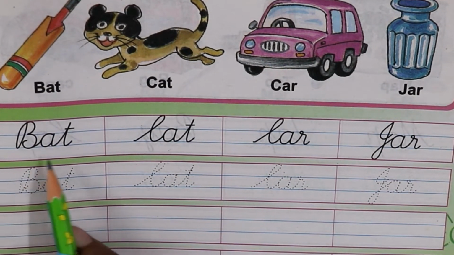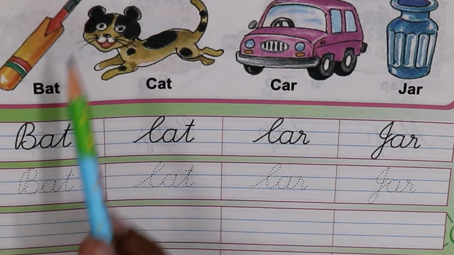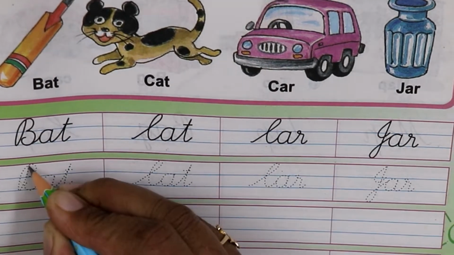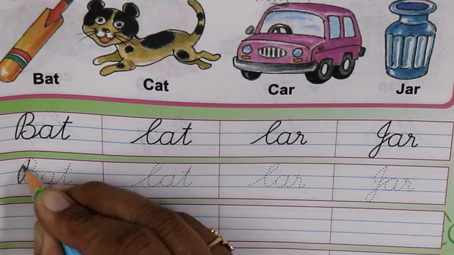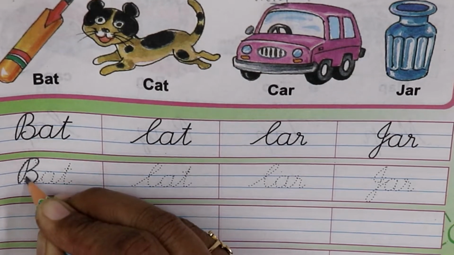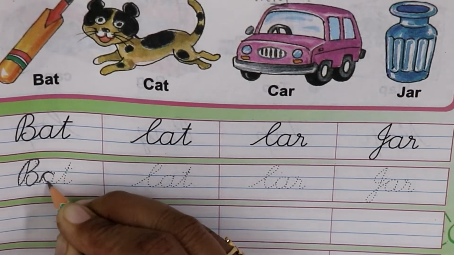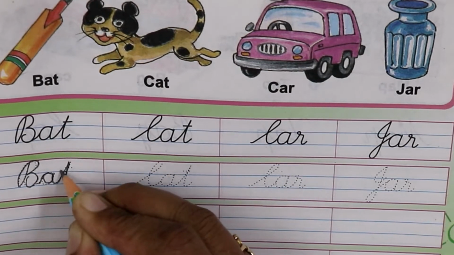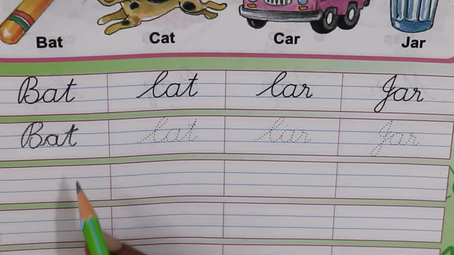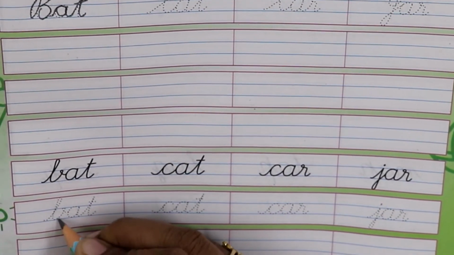First is B-A-T, bat. Now we'll write bat with small b.